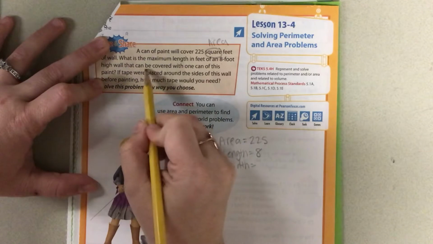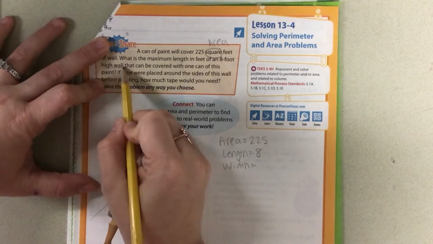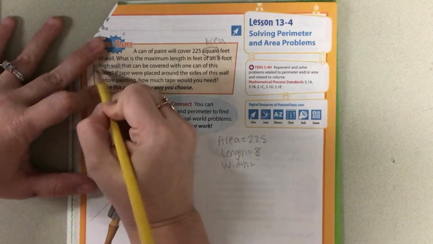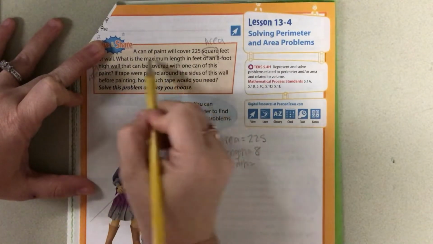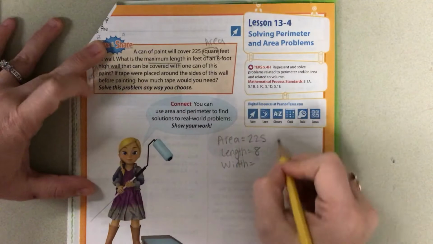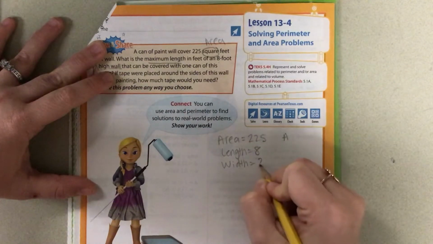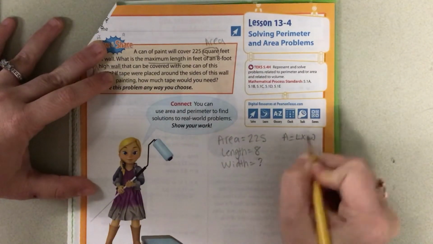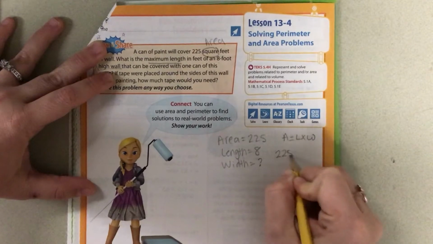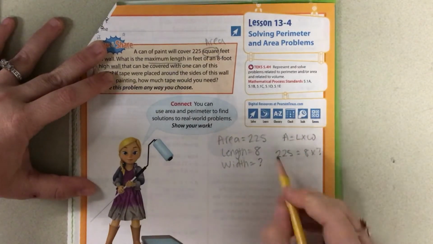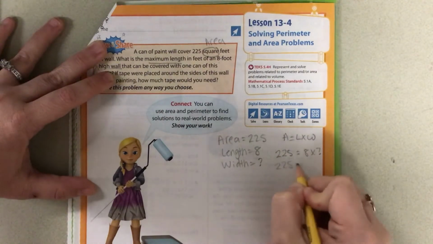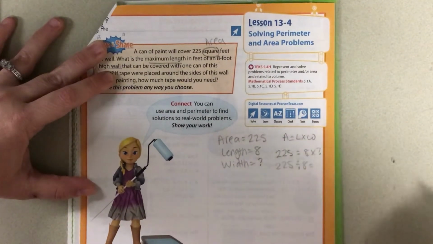If I am covering a wall with a can of paint, this is area, and it wants to know the maximum length. So if area equals length times width, I have 225 equals 8 times something. We can flip that around and do 225 divided by 8.